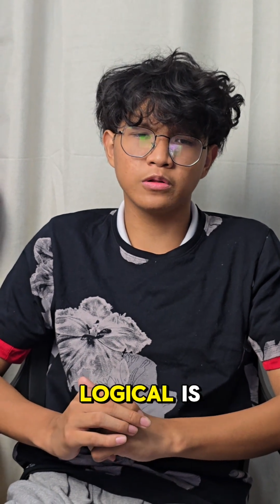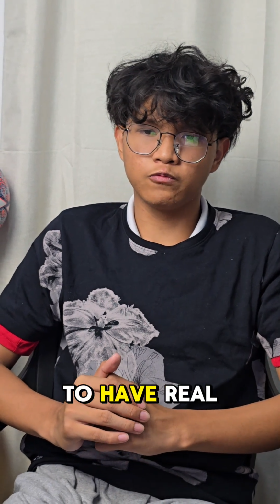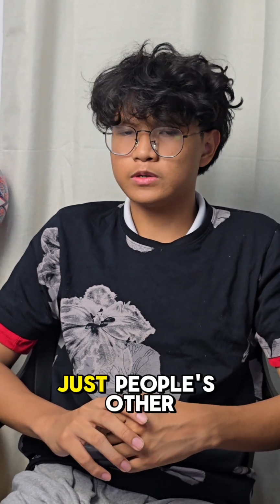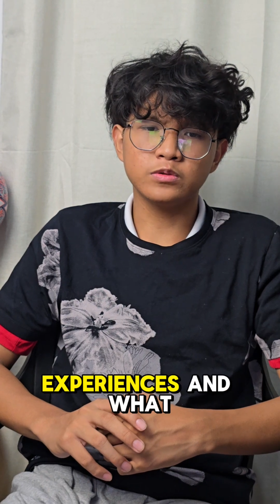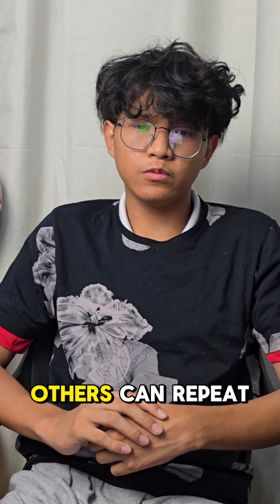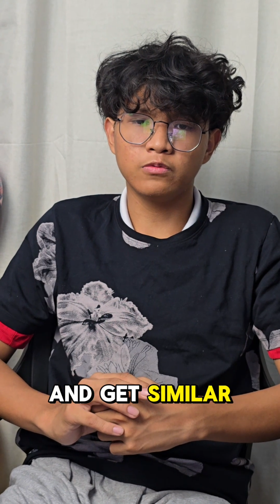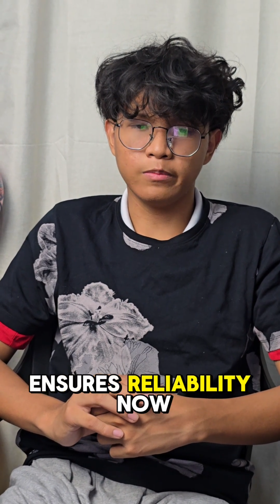Just like how logical is, you just need to have real world data, such as people's experiences and whatnot. Fourth is being replicable. Others can repeat the study using the same methods and get similar results. Ensures reliability.